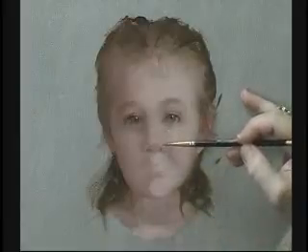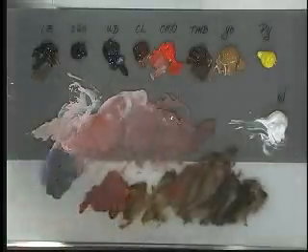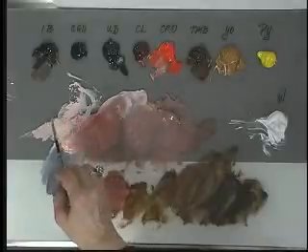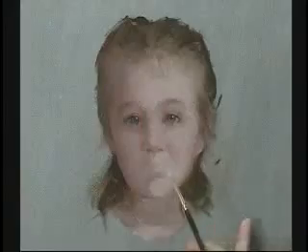The shape of the shadow that comes down under the tip of the nose is kind of a little fishhook shape, and it's always there regardless of whether the nose is flat or pointed. You're going to see that shape as it comes under the tip of the nose. Sometimes it's not quite so rounded, sometimes it's a little more square, depending on your individual subject.